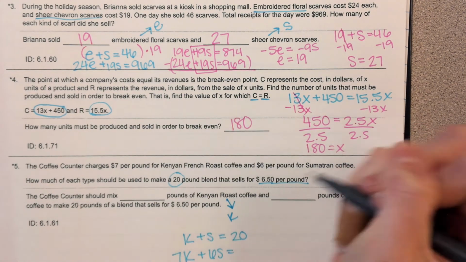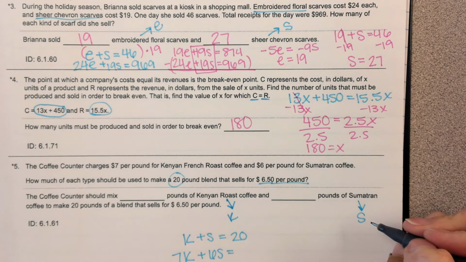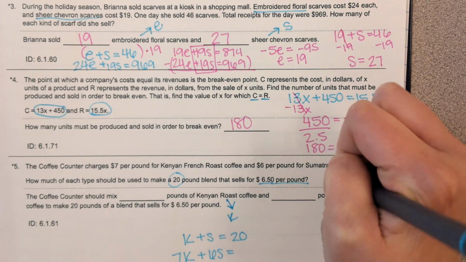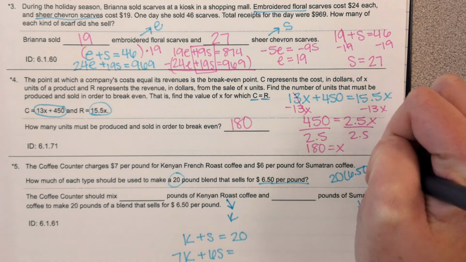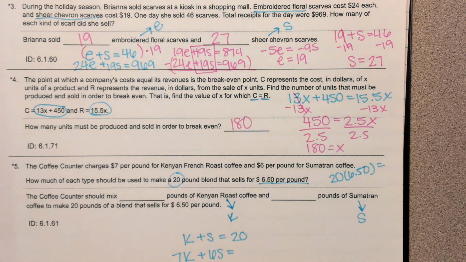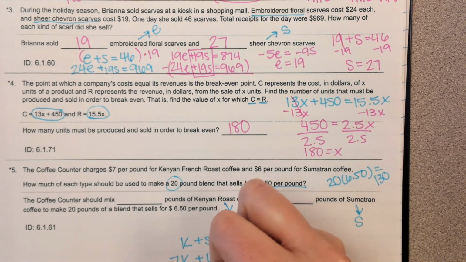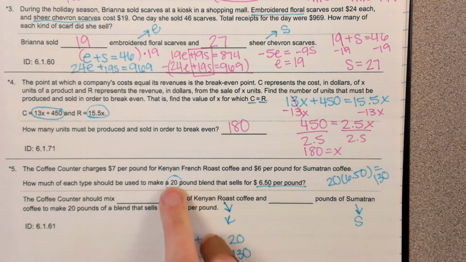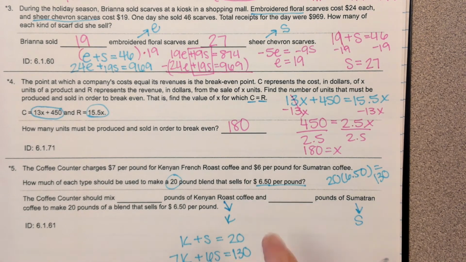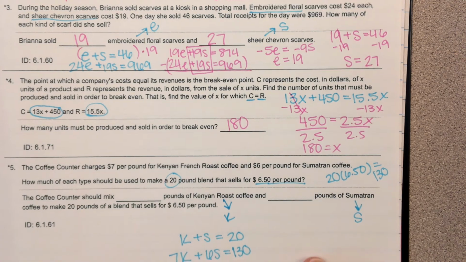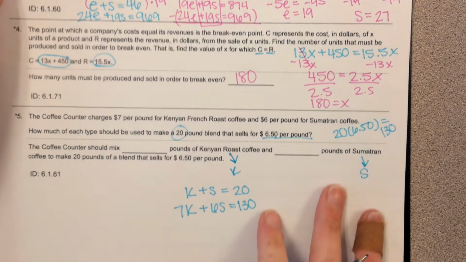So we're doing 20, so that's going to give us another multiplication problem. We're going to have to do 20 times 6.50 and see what that gives us. And after you do that math, that is 130. So that 130 is going to go down here because we have to account for the $6.50 per pound, and it's 20 pounds total. Okay, so we have our system.